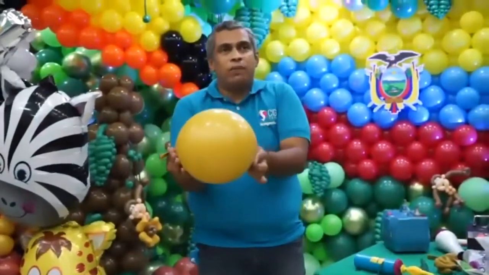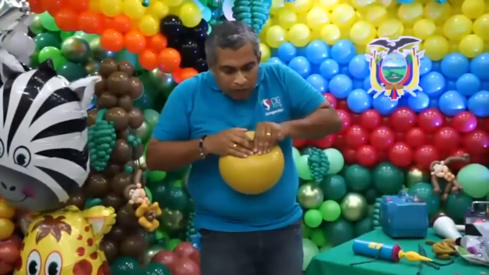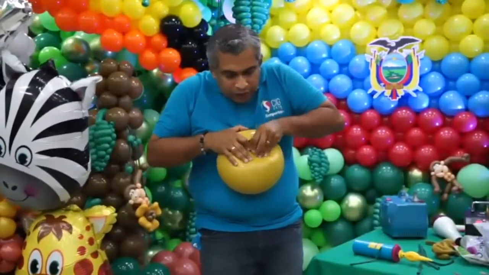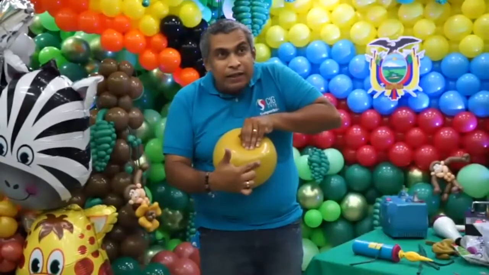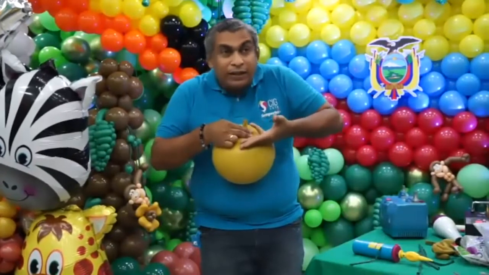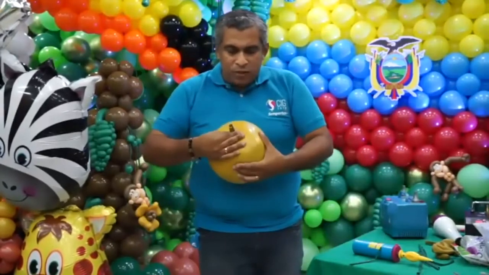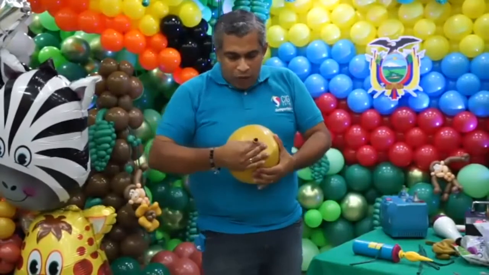I need the connection, or the neck of the round 12, to go on the back. So I will repeat the process 4 more times because my flower will have 5 leaves. I put the 260 inside. I will first inflate the round 12.